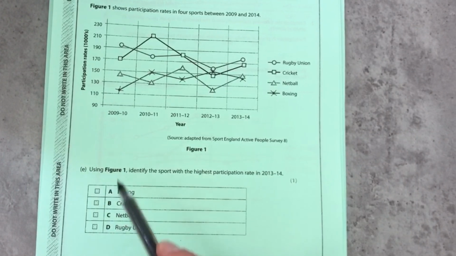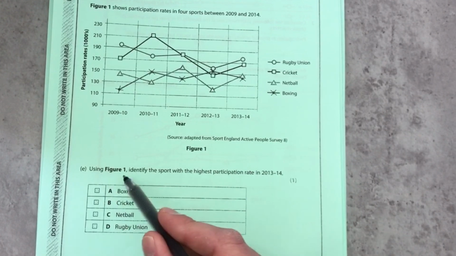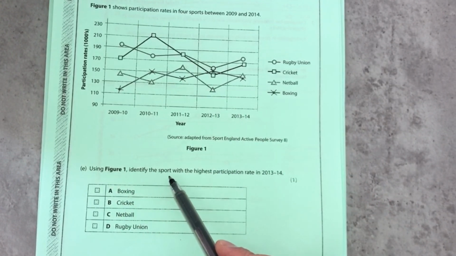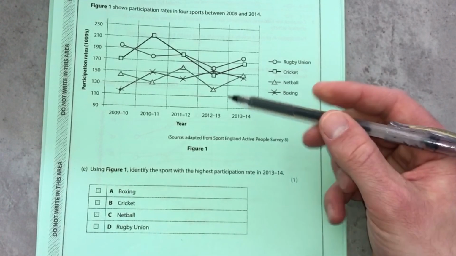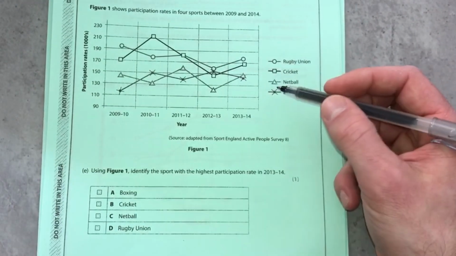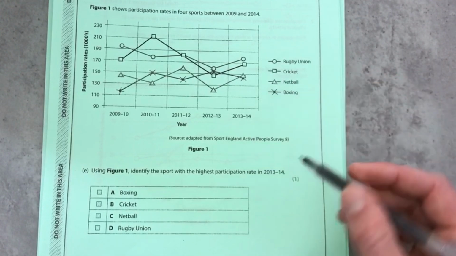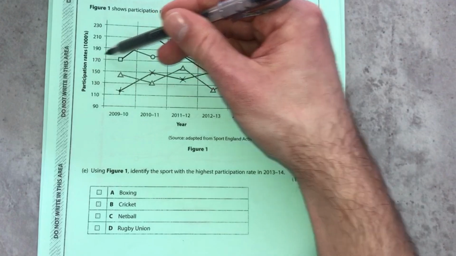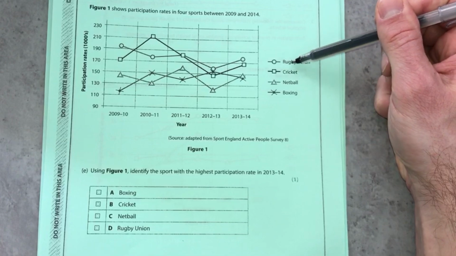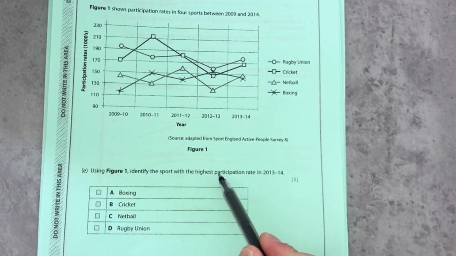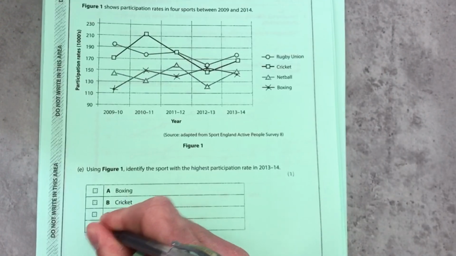Question E. For this question, we've got to look at the graph and answer the questions following. So using figure 1, here's figure 1, identify the sport with the highest participation rate in 2013 to 14. So this question, you don't have to have any knowledge of GCSE PE to be able to answer it. All you need to do is look at the graph and say what the graph's telling you. Clearly here the highest, around 180 in thousands, would be rugby union, because we can see that from the key here. It's clearly on the graph here, rugby union, simple as that.